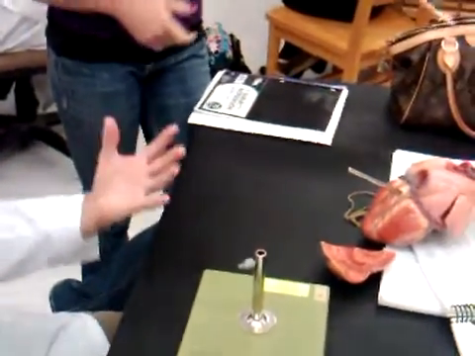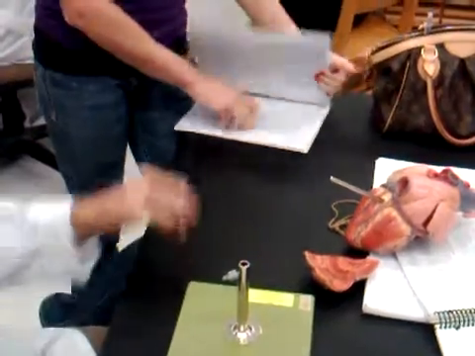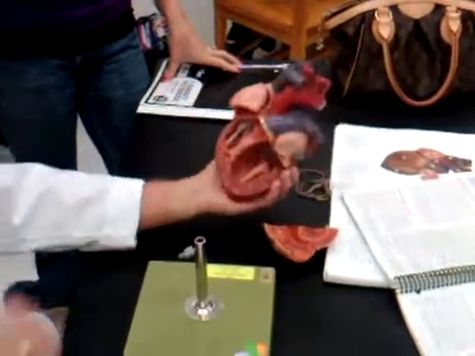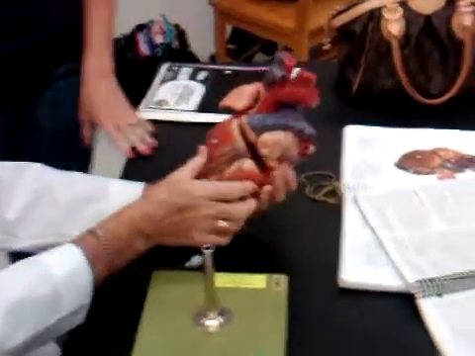Not that that's the way we would test you on it. The test is going to be, what is this, what is this, what is this, and so on. But let's review those arteries once again, real quick.